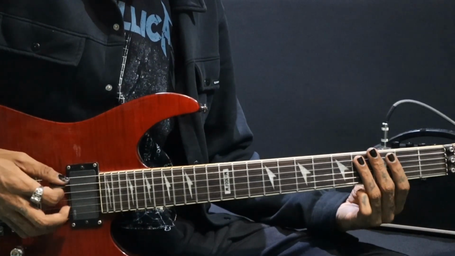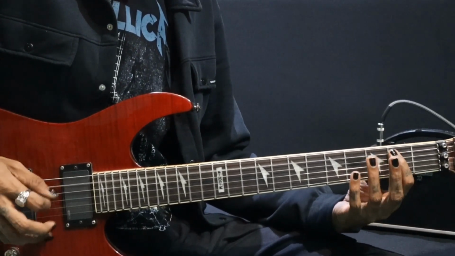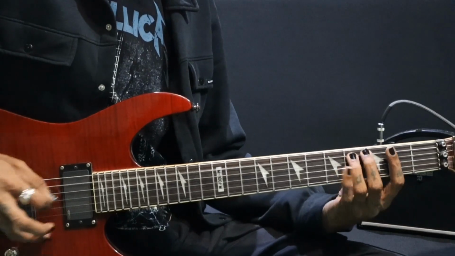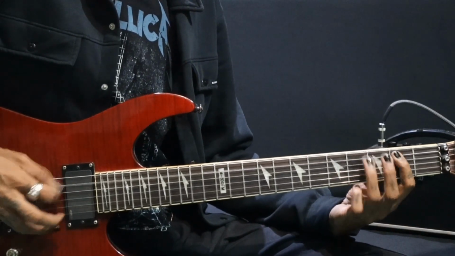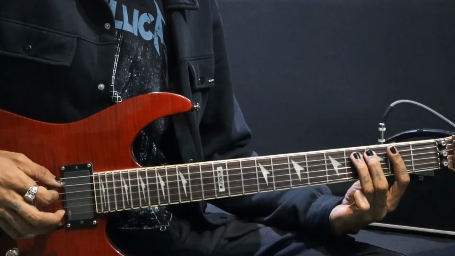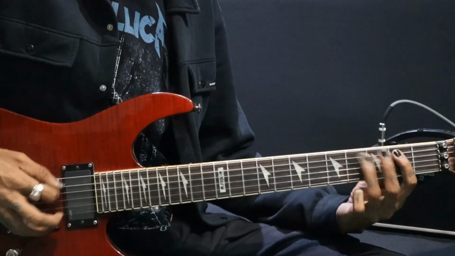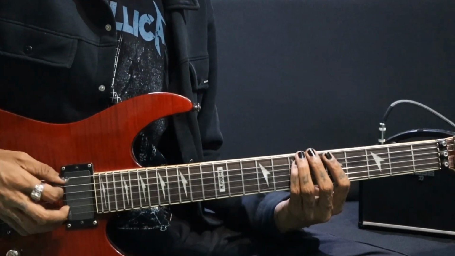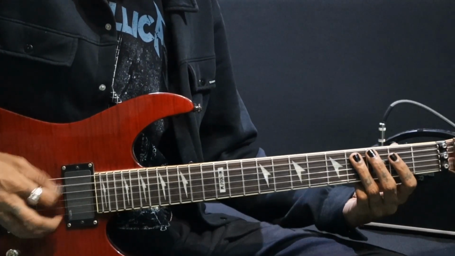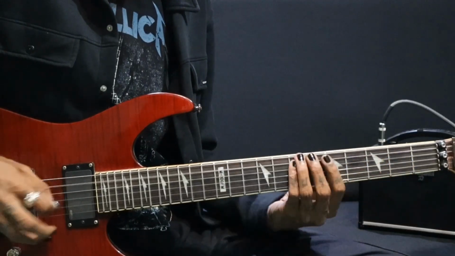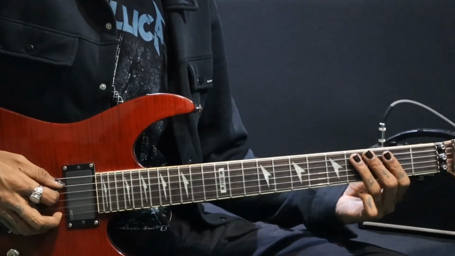So we have a fifth string 4 4 2 4 5 4. Next we go, we start the same way, 4 4 2 4 5 7. Again back to the first line.